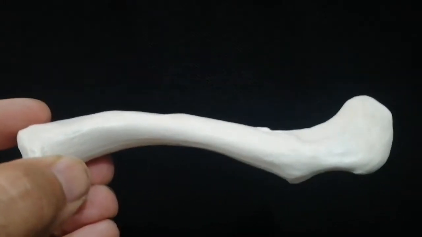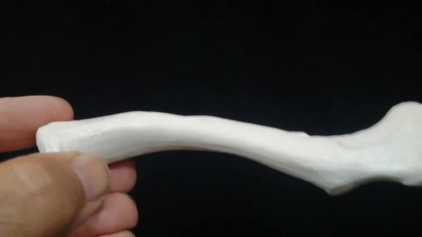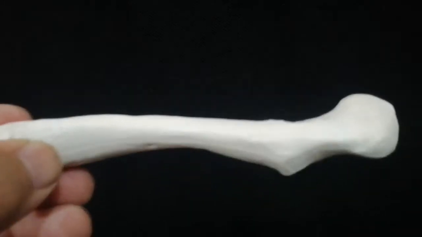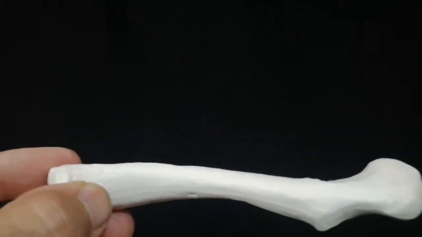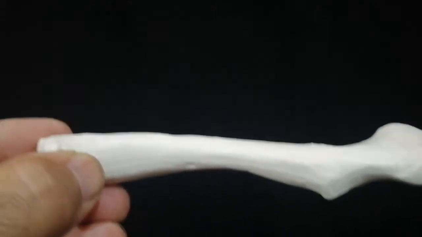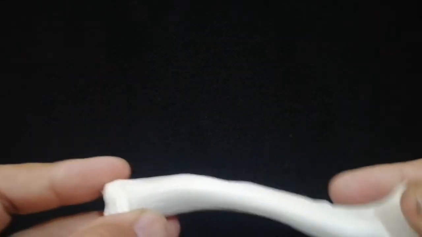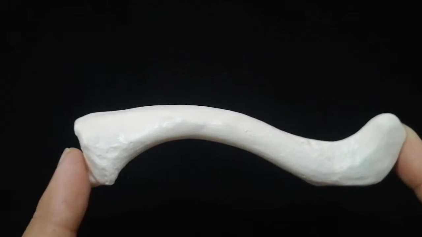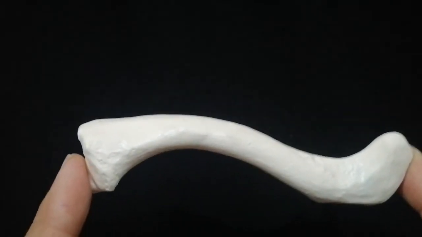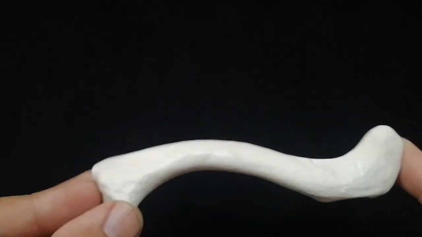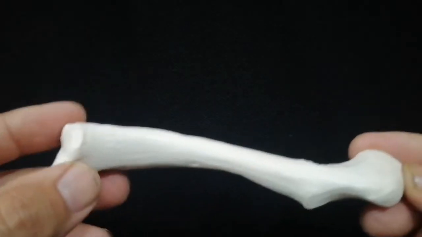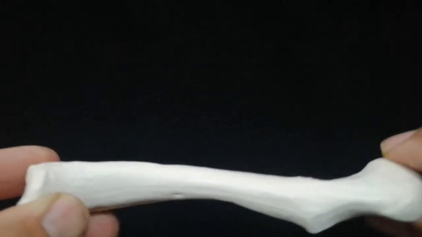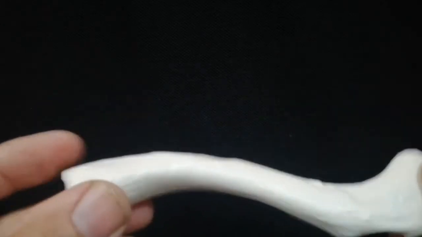Not only do we have to describe this bone, but we also have to determine the side of the bone, whether it belongs to the right or left. Looking at the differences of both ends, we have one circular rounded end, which lies on the medial side, and this flat end lies on the lateral side.